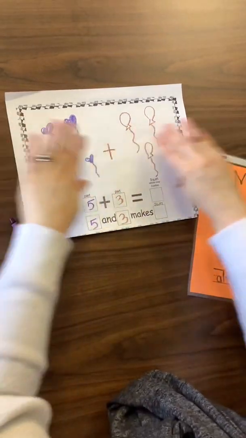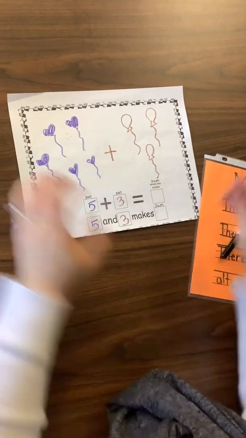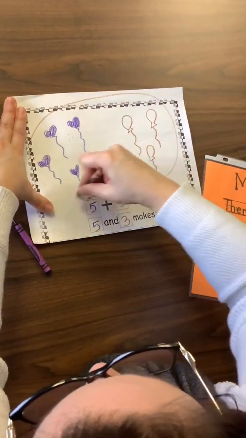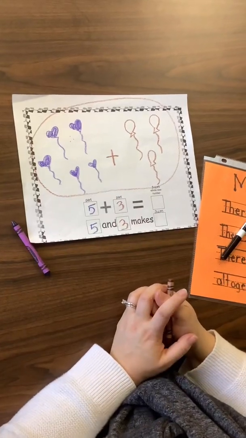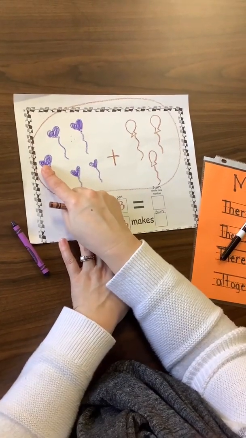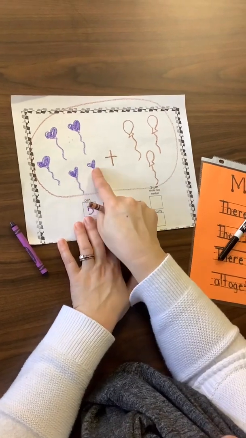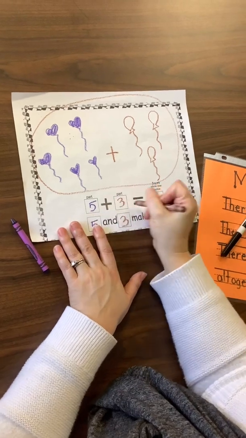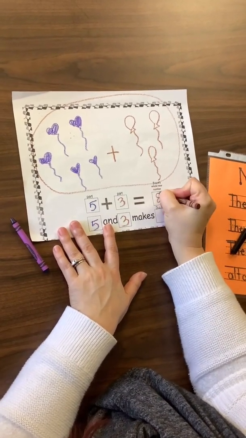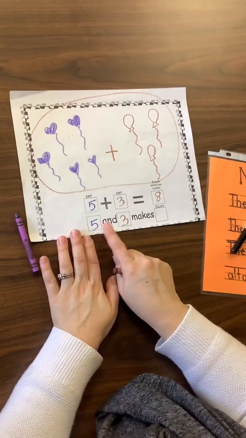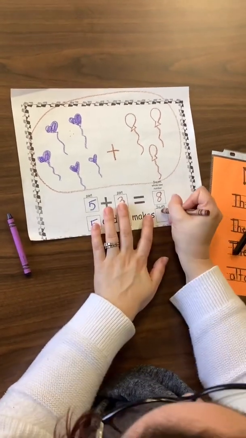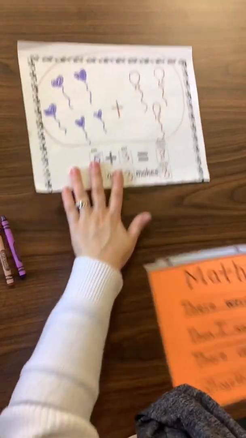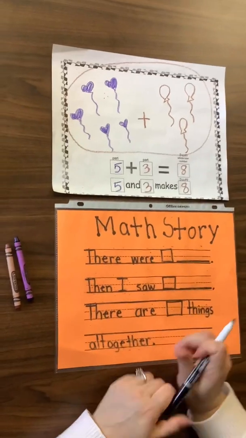And now remember, they're my pictures, so I can't move them. So I'm going to take my crayon, I'm going to do a big circle around them. And now I'm going to add them together. I'm going to do count and touch. 1, 2, 3, 4, 5, 6, 7, 8. So 5 plus 3 equals 8. 5 and 3 makes 8. So now I can go over and I can make my math story.